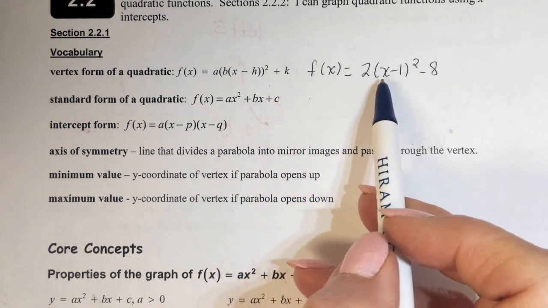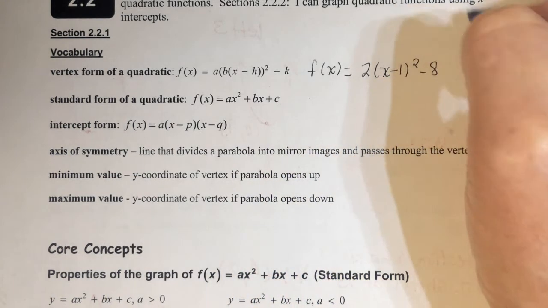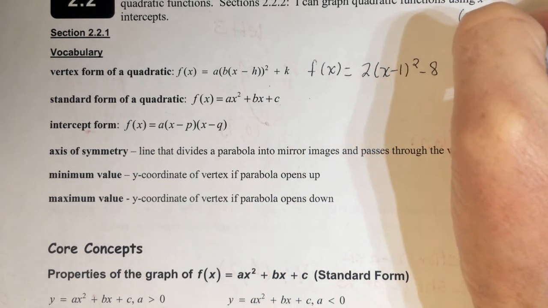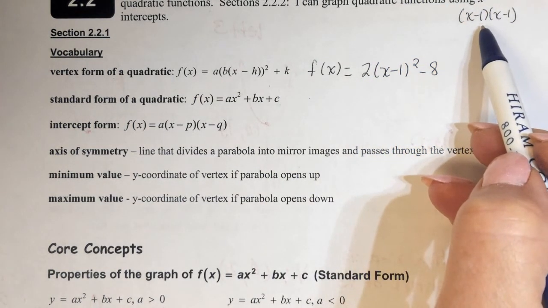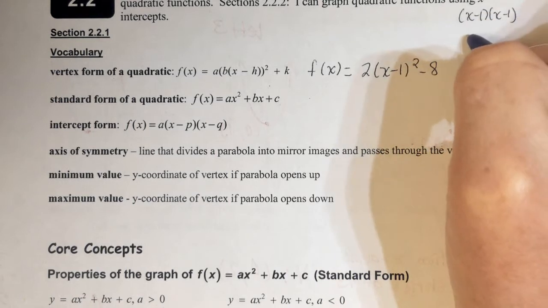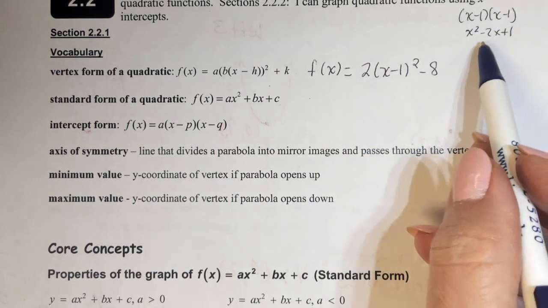Solve the (x minus 1) squared. Okay. Do you know what (x minus 1) squared would be, just offhand? If I put it like this, maybe? What's (x minus 1) squared? X squared minus 2x plus 1. Good. And then what would we have to do to it?